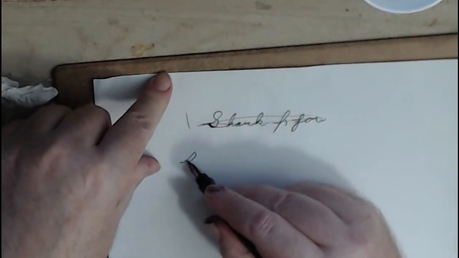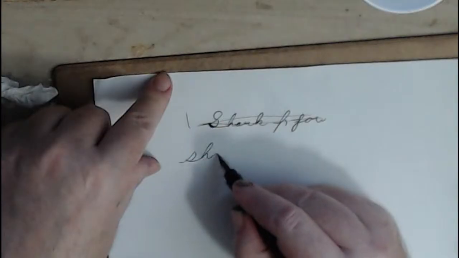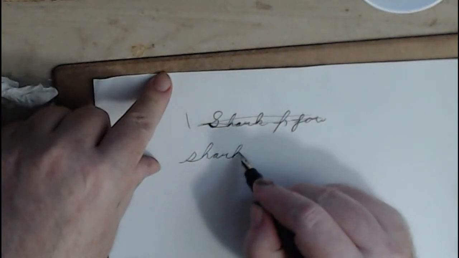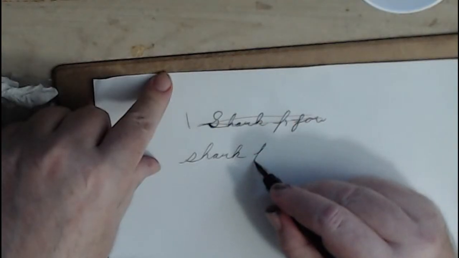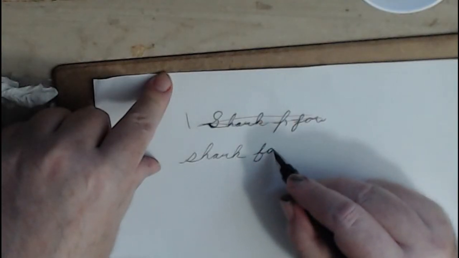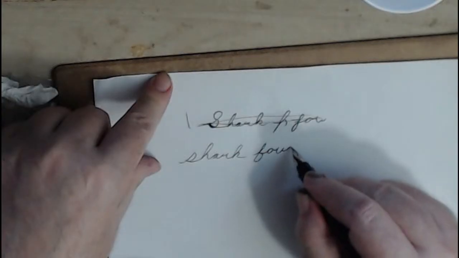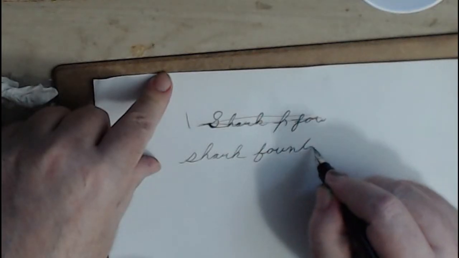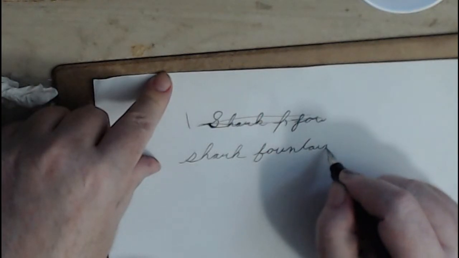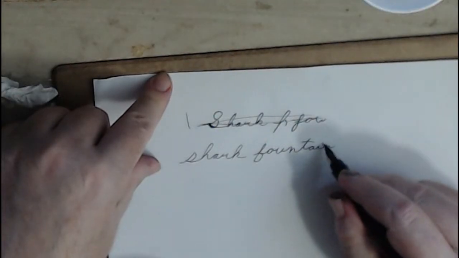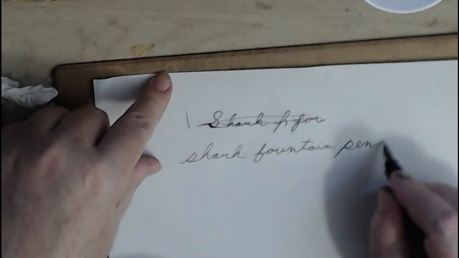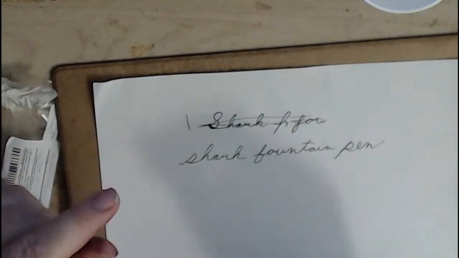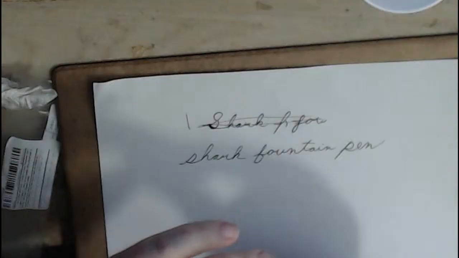So try again. Well, not shark. Here we go. Well, looks like it works.